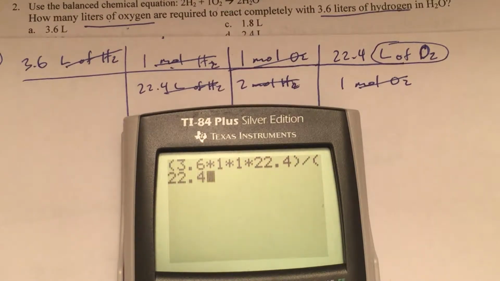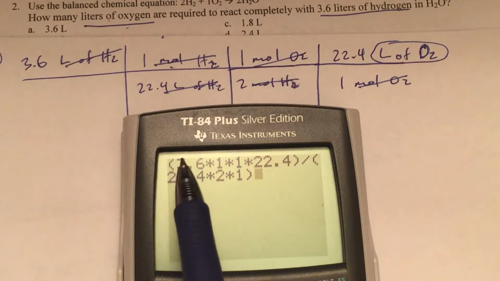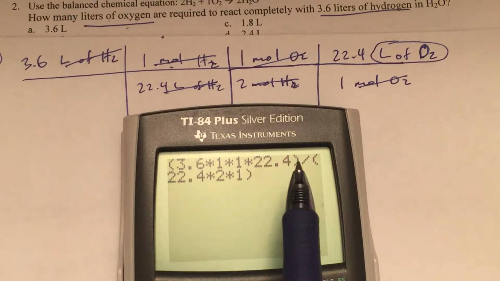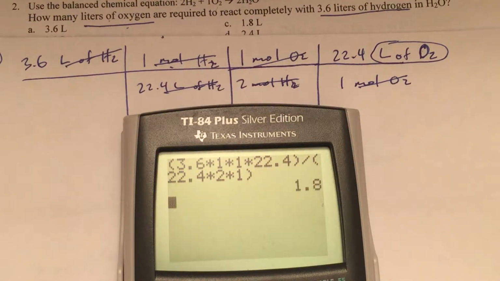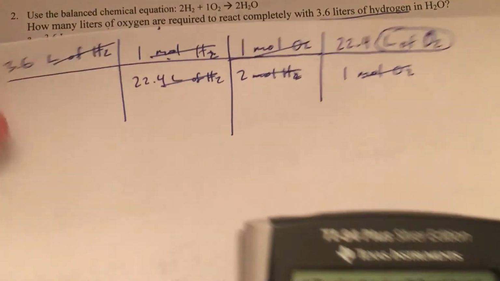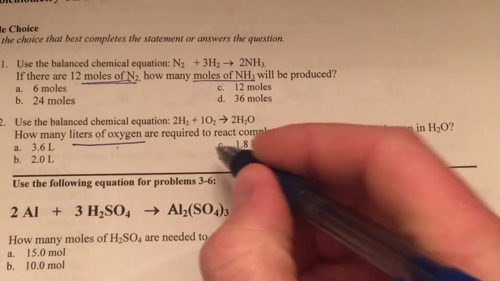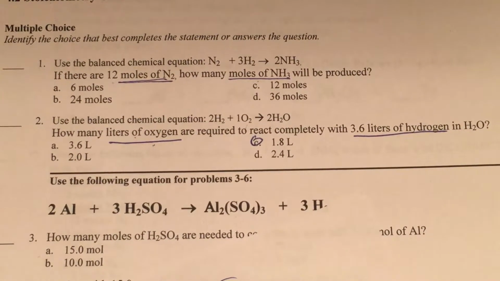So 22.4 times 2 times 1. Okay, close that parentheses. So by doing that, I've taken everything from the top multiplied by each other, and then divided by all the numbers from the bottom multiplied by each other to give me my answer of 1.8, which is answer C, 1.8 liters.